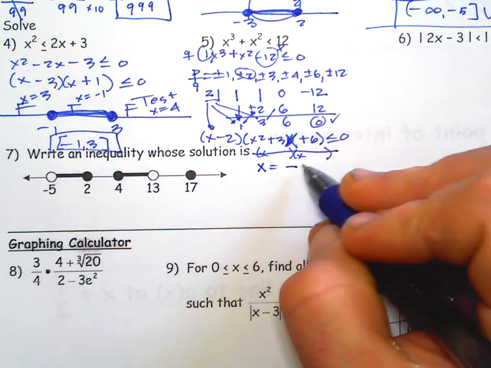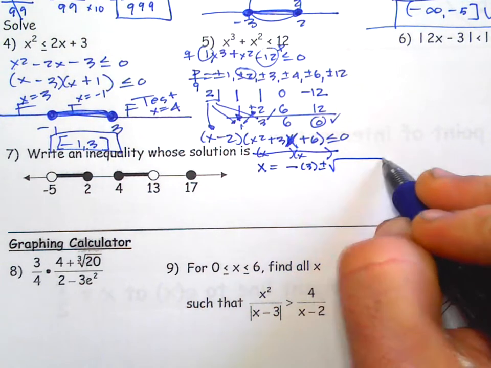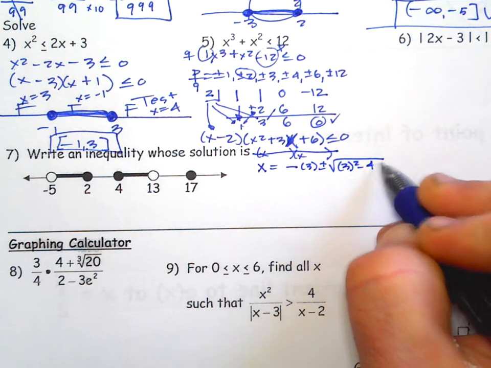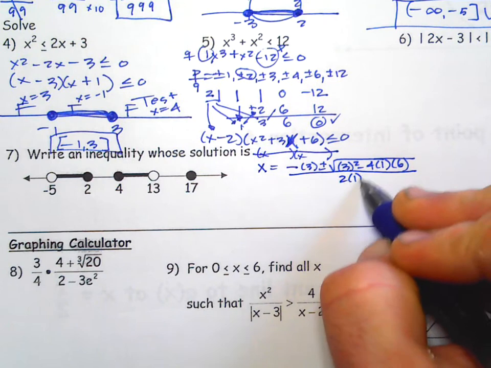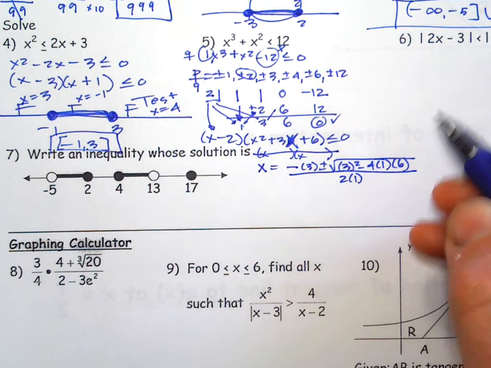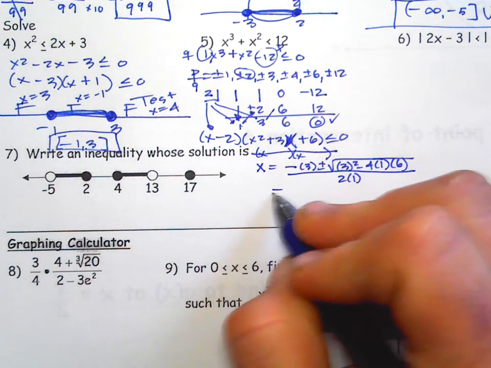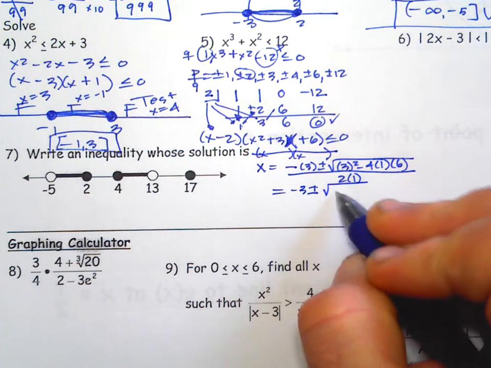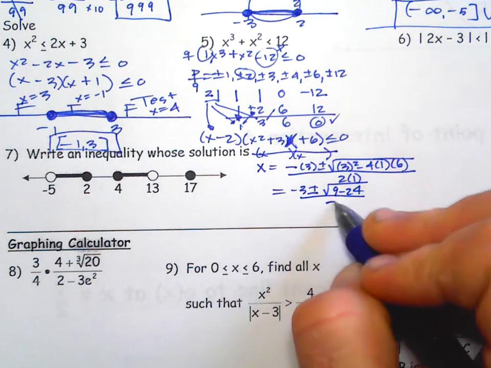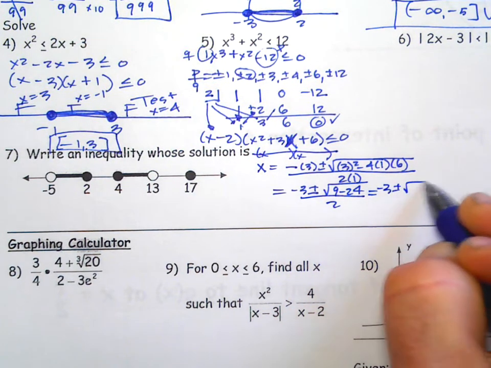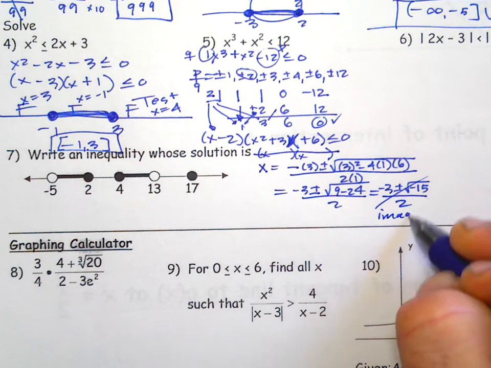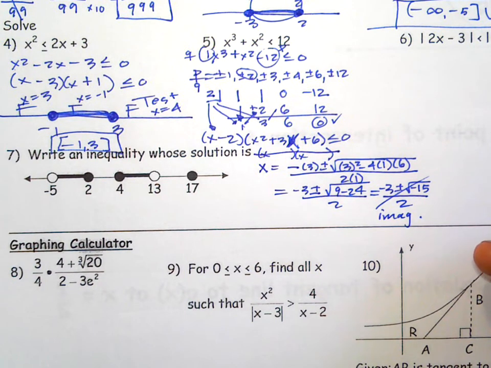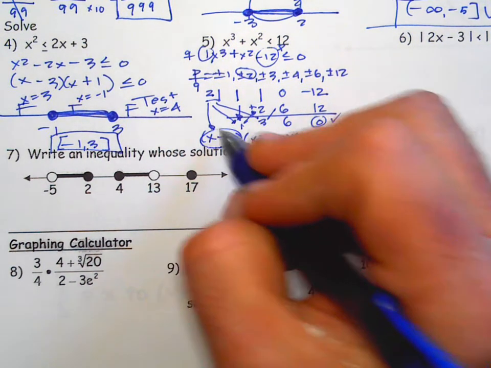x equals -b plus or minus the square root of b squared minus 4ac. I'm really careful about this. Don't forget, all over 2a, which divides all of this. A lot of people like to just divide the first part. So what are we going to get? -3 plus or minus the square root of 9 minus 24, which is -3 plus or minus the square root of -15. So these are going to be imaginary because you're trying to take the square root of a negative, which means they're not going to show up as real intercepts. So all we have is this one right here, x equals 2.